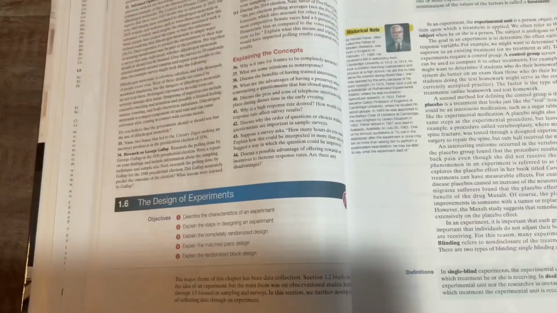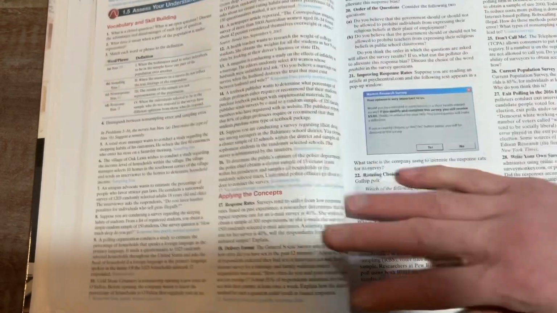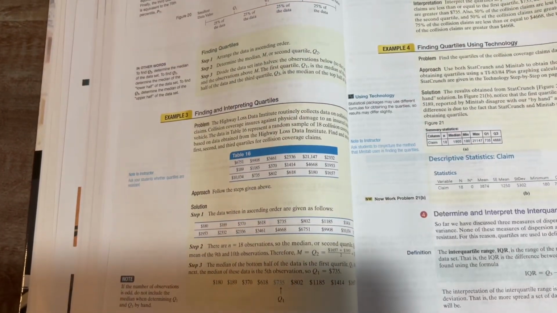I don't want to go super crazy. I like this book a lot. I've been using it for quite some time. A lot of good problems in here. The answers to the odds are for the student edition. This is the instructor edition, so I do have all the answers, but good examples. And then the thing I really like about this book is, let me find it.